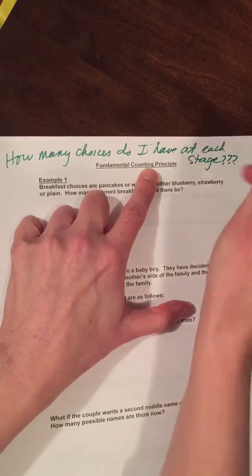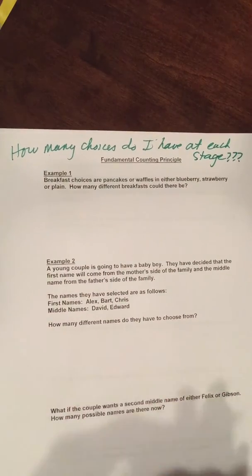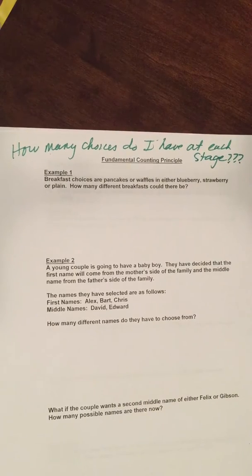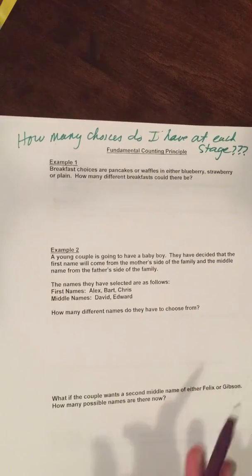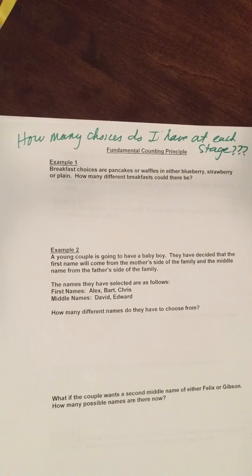And this question is going to be super, super important to you because it's one of those questions that you're going to ask yourself continually as you're doing the problems. Now, let me show you how this works. Let's take a look at the first example.